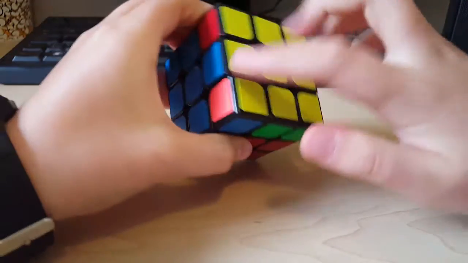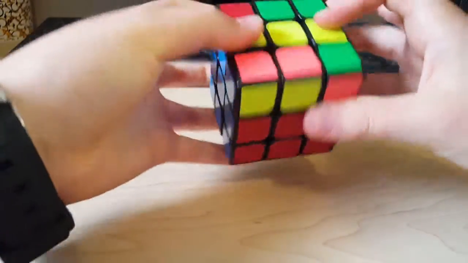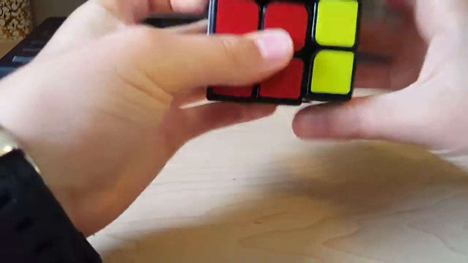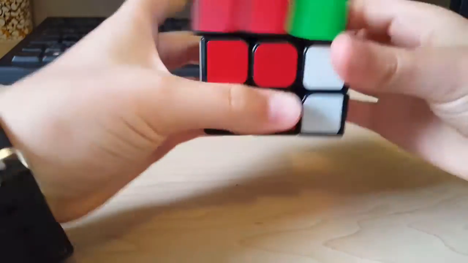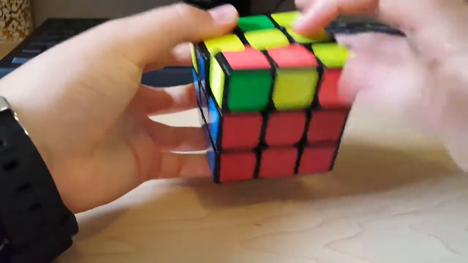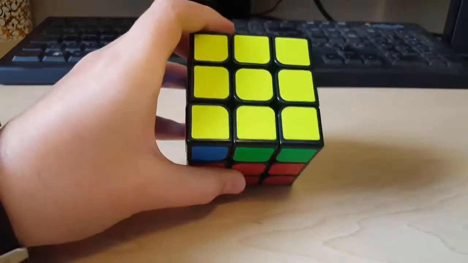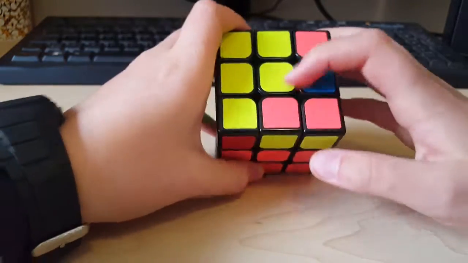Don't worry about these, I got lucky on those centers. But yeah, so let's go again. So we got a dot, an L, a line, and then the cross. Oh, I keep on getting it. Let me just get it normally. Okay, so let's just go again. I keep on getting that full side, but okay.